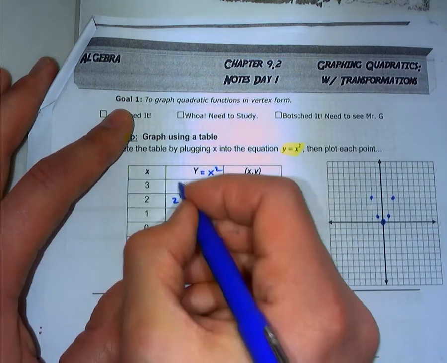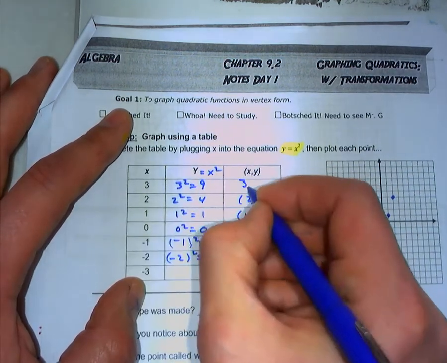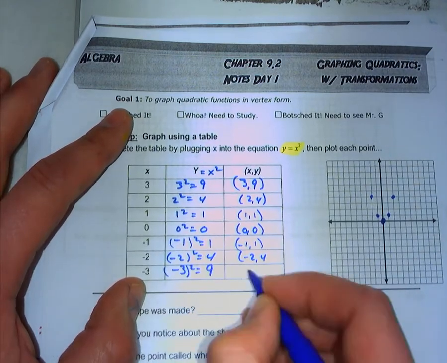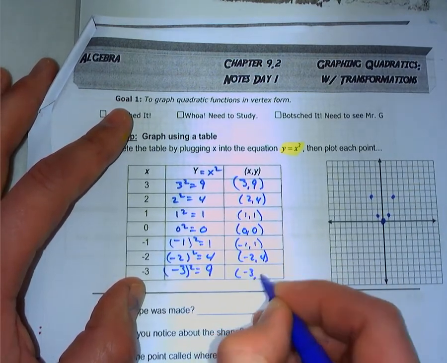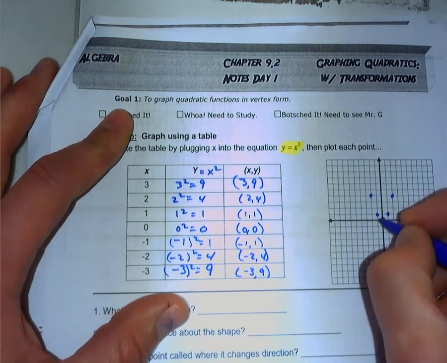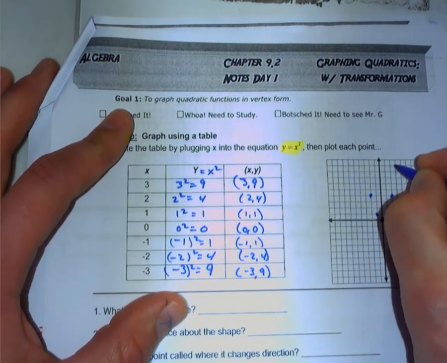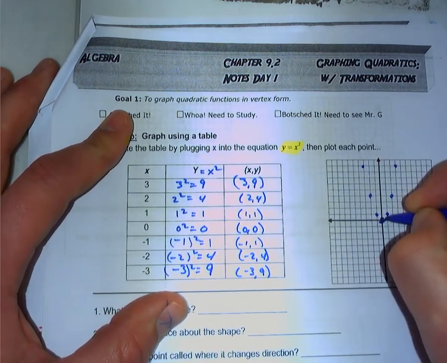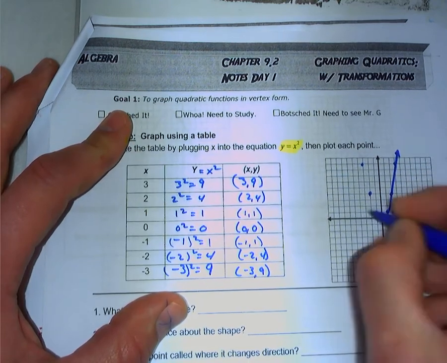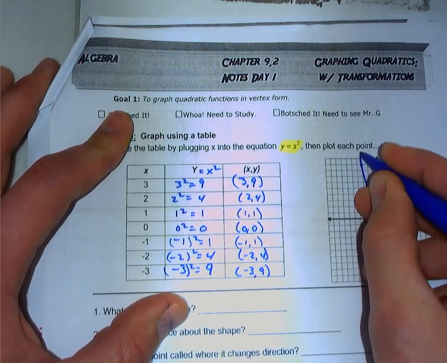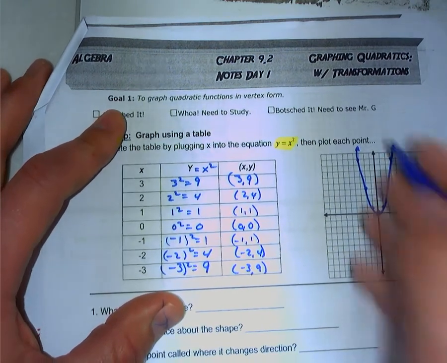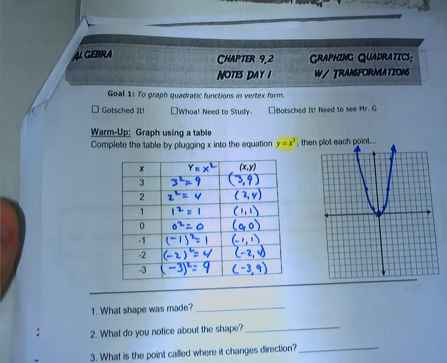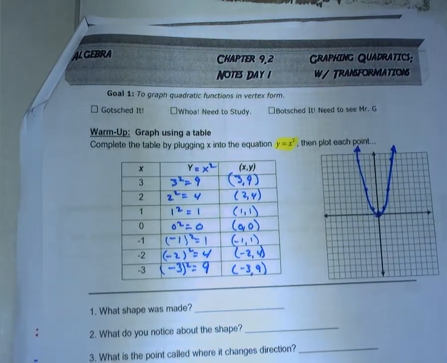And if we do 3's, we know 3 squared is 9. So we get 3, 9. And when we plug in -3 and square, we get a +9 also. So over 3 and then up 9 boxes. Over 3, up 9. And you could do that all day long with a quadratic. Just keep squaring whatever you go over. You can get a nice, pretty graph. Arrows on the end so that you know that it goes on forever in that direction.